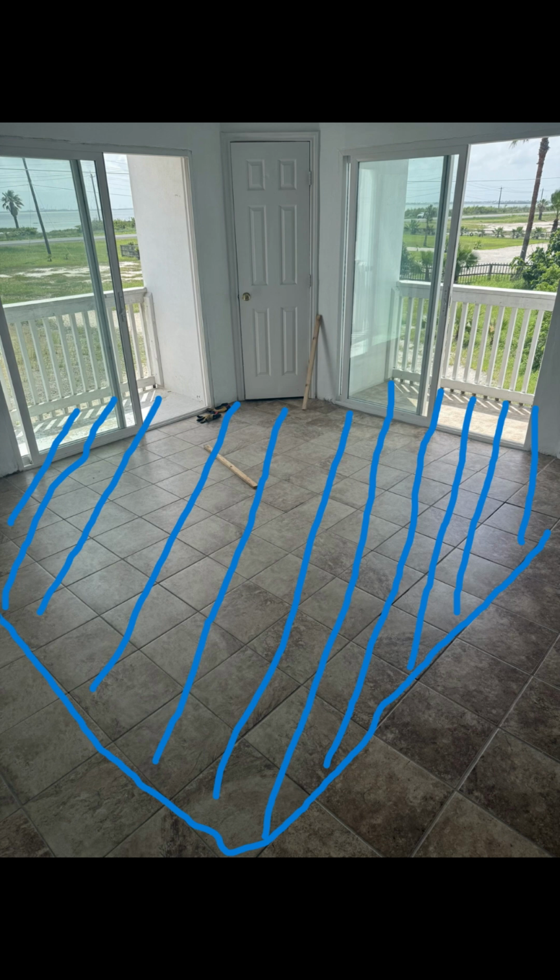The tiles to the right of this box do not match the tiles inside the box, but the tiles to the left of the box match the tiles on the inside of the box. We didn't touch the tiles to the left of the box, and we didn't touch the tiles to the right of the box. The only tiles we replaced are the tiles inside the box, and we put exactly the same tiles in there as there were before.